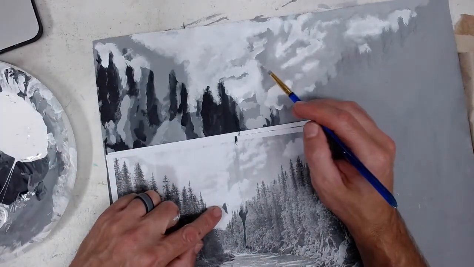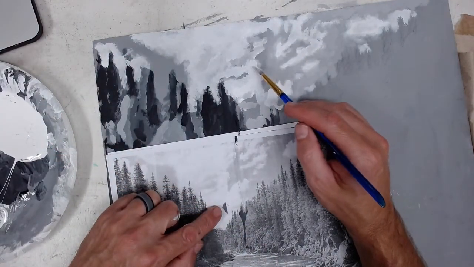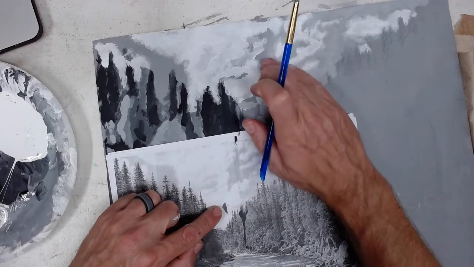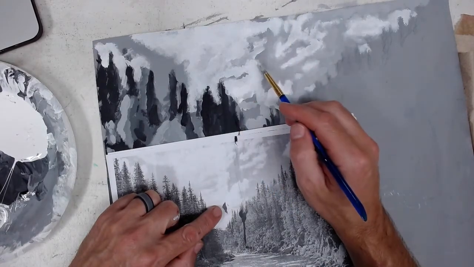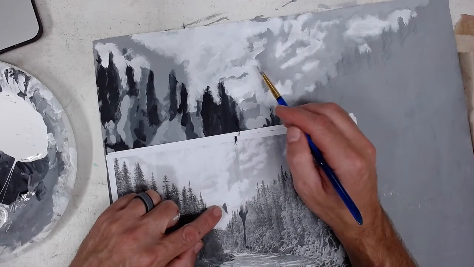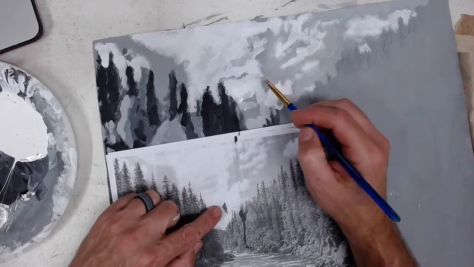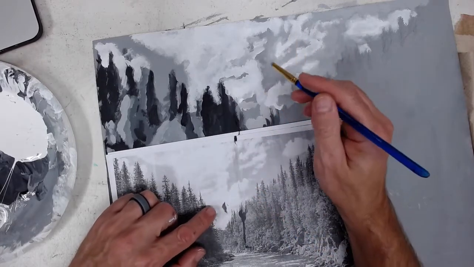I like how that looks sometimes, when they have two different values next to each other. You got this gray, then you got this gray in between the white. It gives that kind of dimensional look to it.